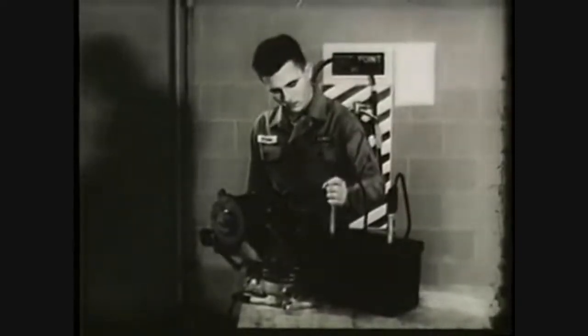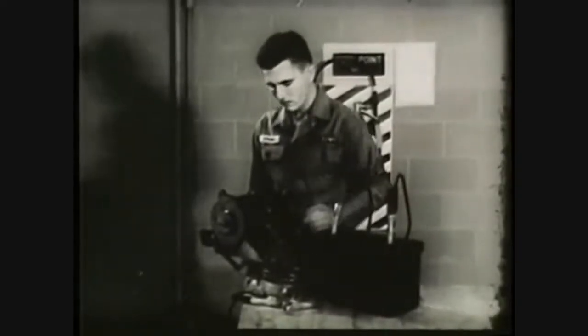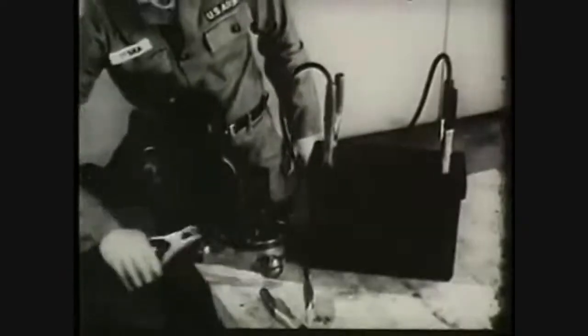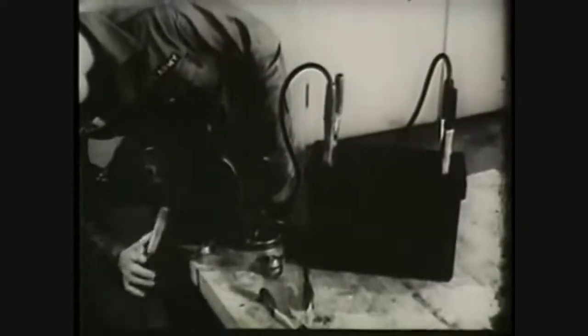As we have seen in our analysis of the DC generator, its primary function is the conversion of mechanical energy to electrical energy. If we now reverse the procedure and connect an electrical power source to the generator, we have a DC motor instead of a DC generator.